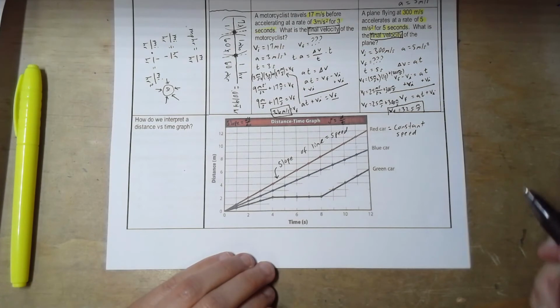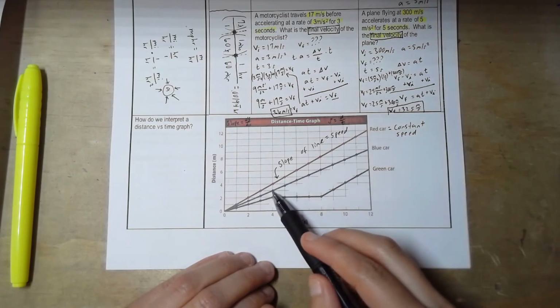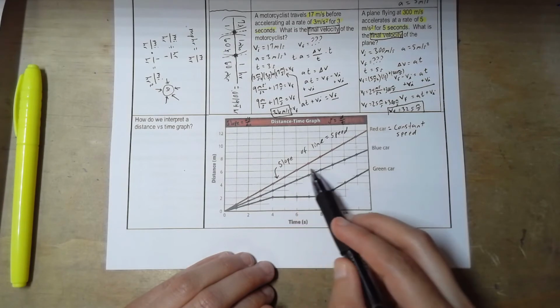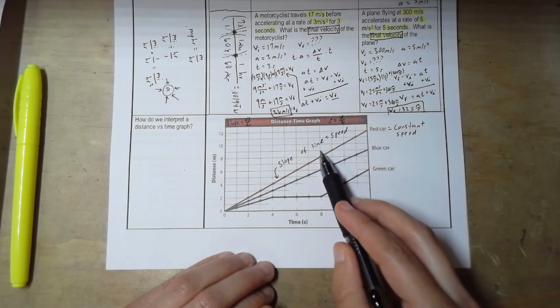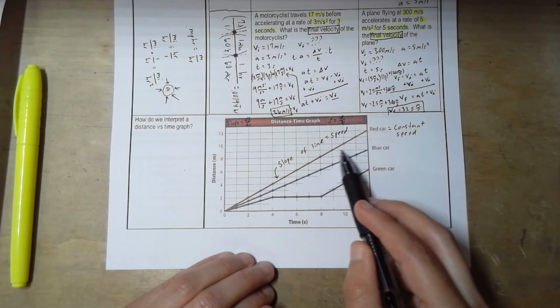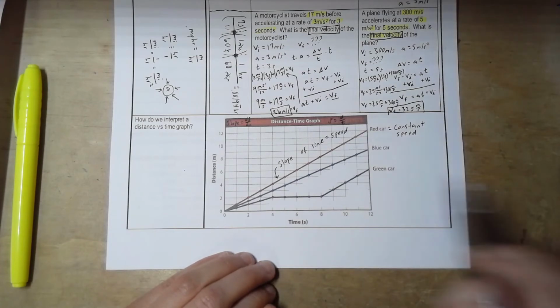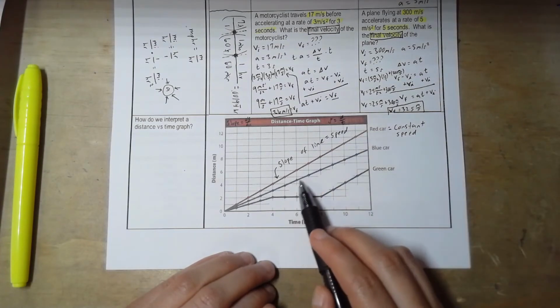Now let's look at the blue car. Let's see what kind of slope it has. It has an up 1, up 2, up 3, over 1, 2, 3, 4. Yeah, that's constant. We found the slope. The slope is the speed. So if you want to know how fast this is going, you could also do it that way too.